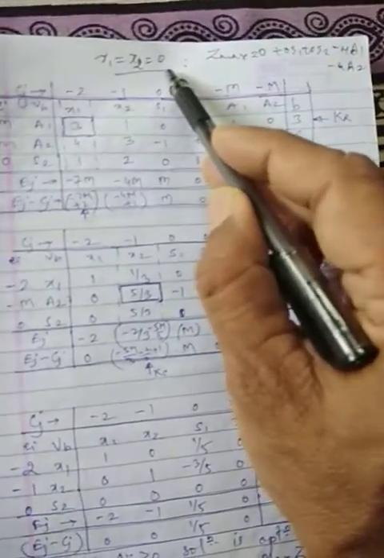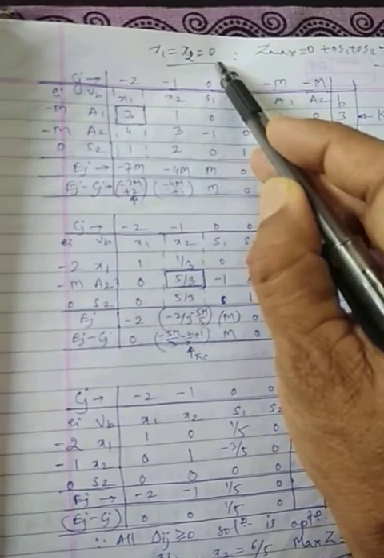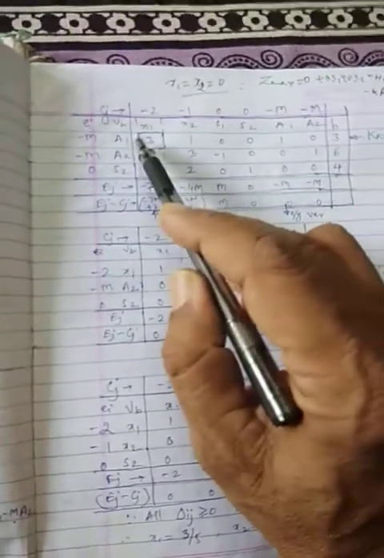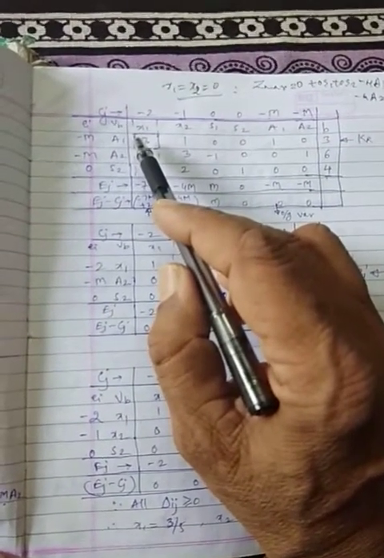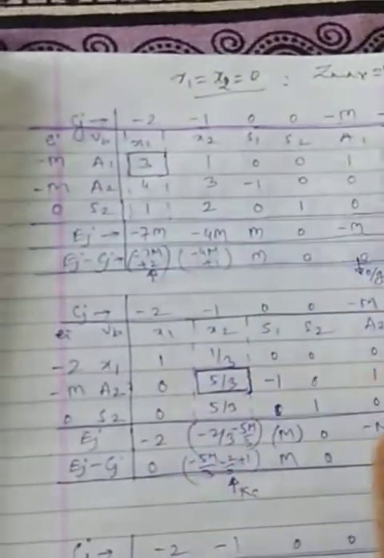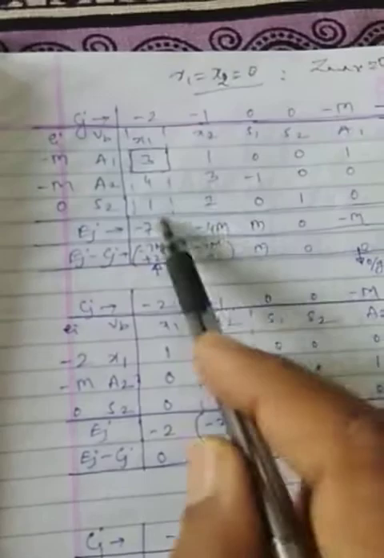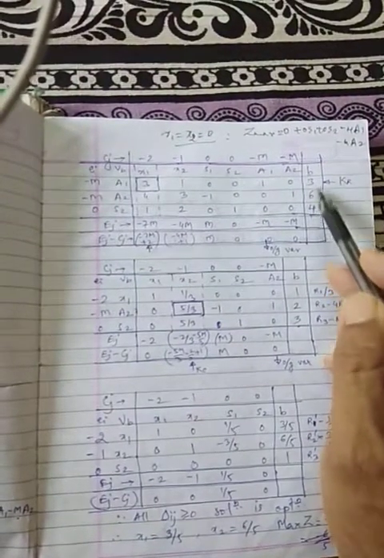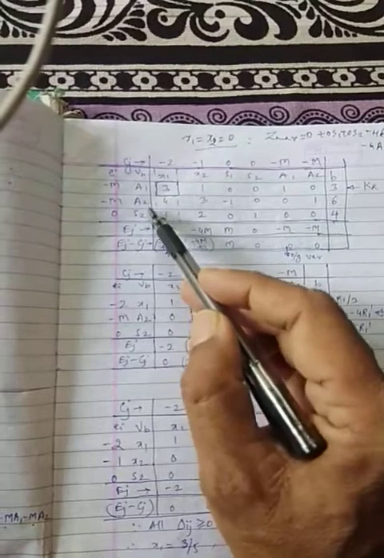For this assumed solution, as we have seen in the simplex method, for the solution which we have assumed as 0, we have drawn the first iteration table, as we have drawn in the simplex method. Here Cj means these are the cost coefficients: minus 2, minus 1, 0, 0, minus M. We have x1, x2, s1, s2, these values we have written here, and all this matrix is about the coefficients of the constraint equations, and this value 3, 6, 4 is the RHS of the constraint equations. And here we write a1, a2, s2.